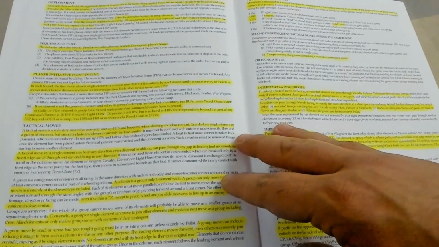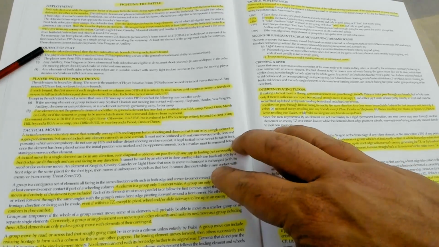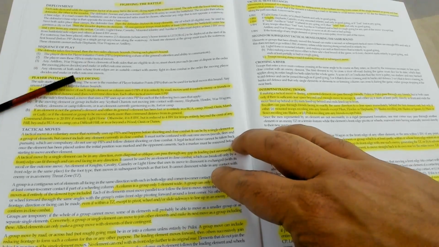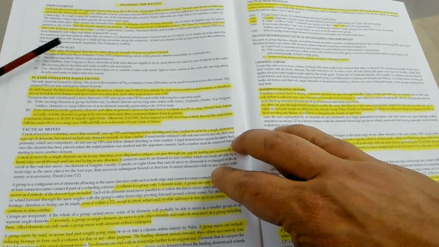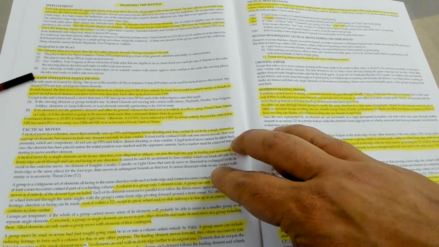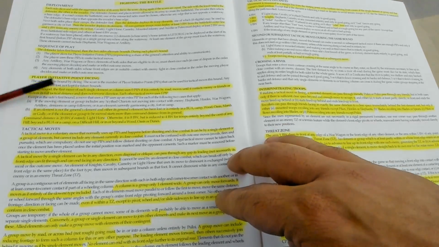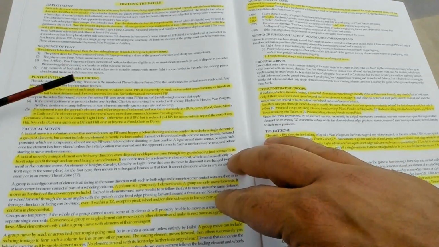So let's start here and have a look. It's talking about deployment, then you go to the sequence of play. We all know the sequence of play, where you roll the 4 pips, then you do the movement, then both shoot, then you do hand-to-hand combat. Now, player initiative point dicing. Basically, it's very simple. It's not as complicated as DBMM.